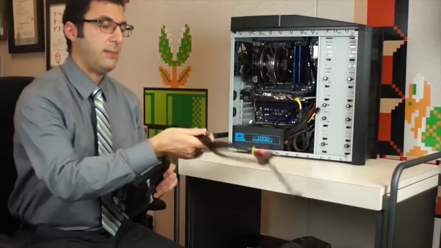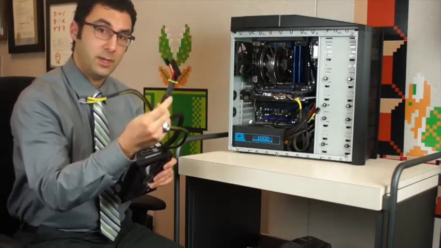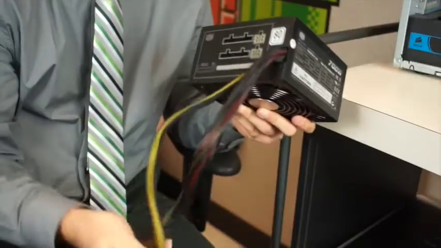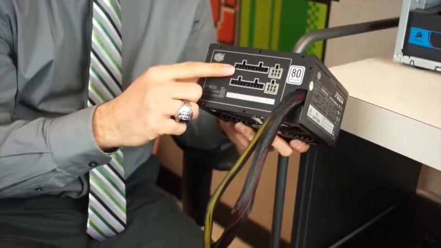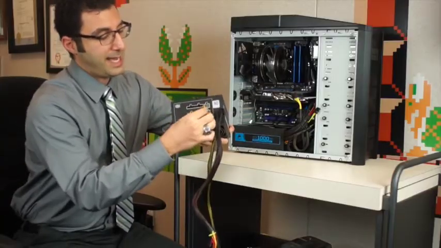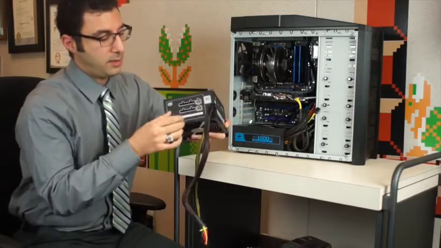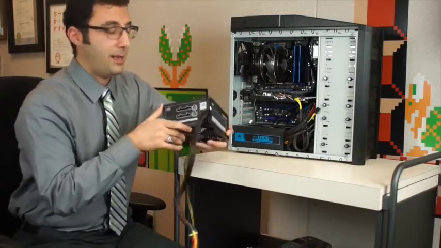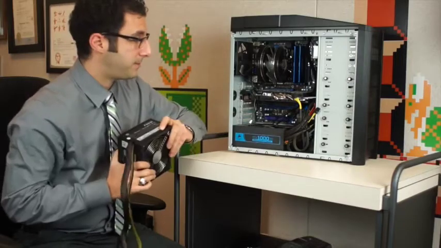You'll see that there's cables coming out from it. These are what you connect to the different parts on the inside of your computer system to give it power. This example is a modular power supply, or at least partially modular, and it allows me to connect specifically what I want. I don't want to have a million cables running all over the place, so if I can pick and choose how many I want to plug in, it just makes the inside of your system more organized.